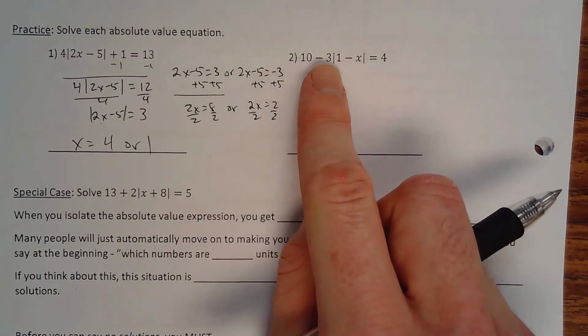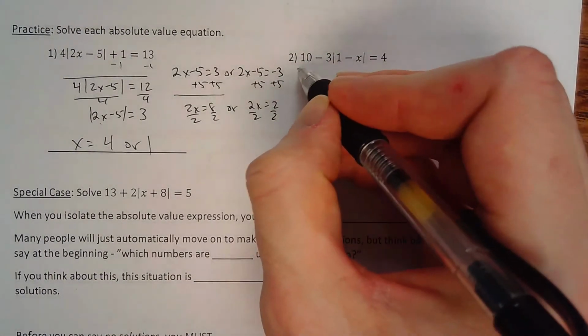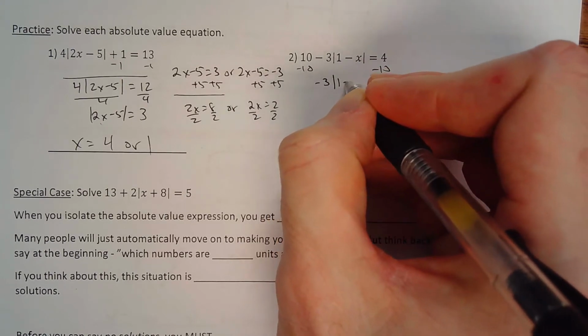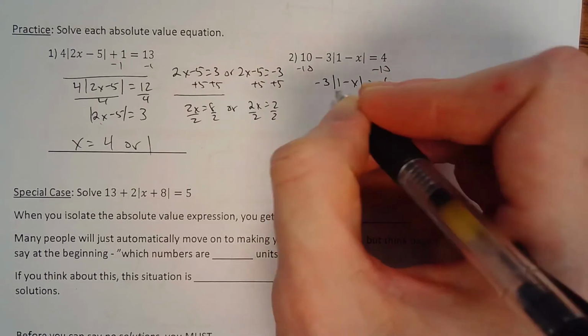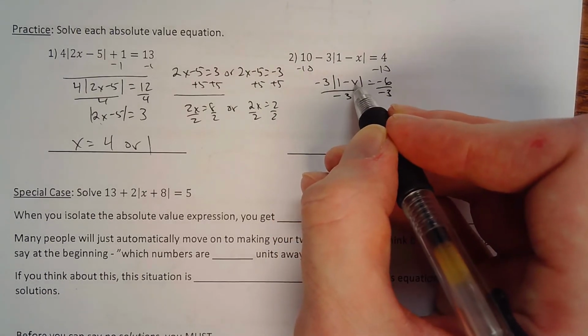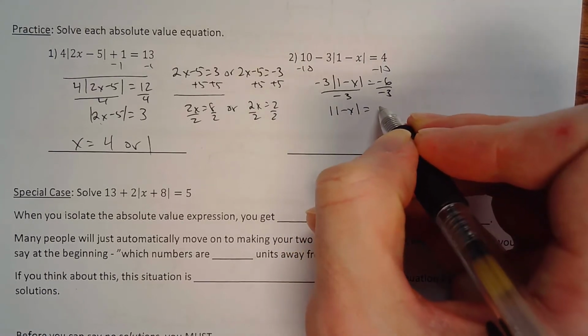Okay, this guy here, again, get the absolute value by itself before you write two equations. So subtract 10. So negative 3 times the absolute value of 1 minus x would equal negative 6. Divide by negative 3. I didn't distribute out. Don't distribute out, divide. The absolute value of 1 minus x equals 2.